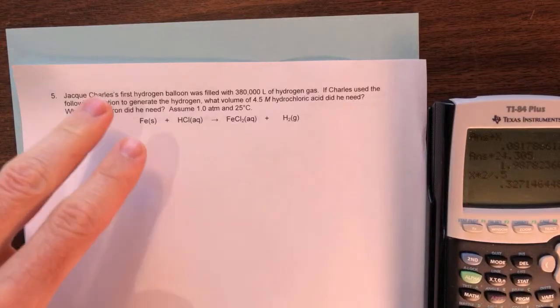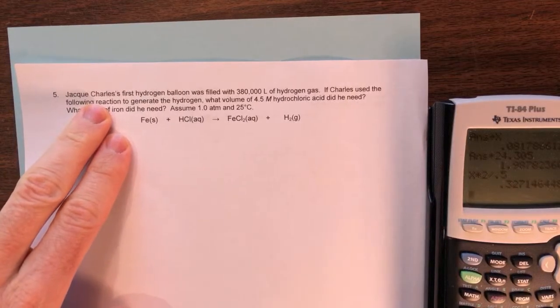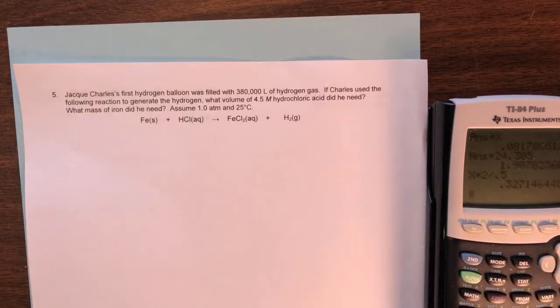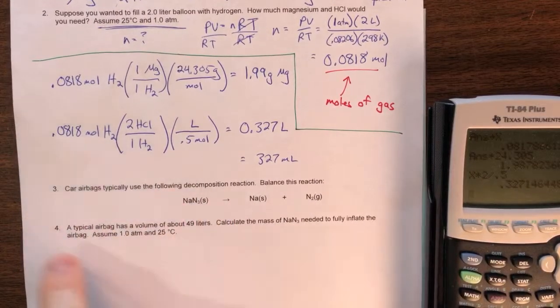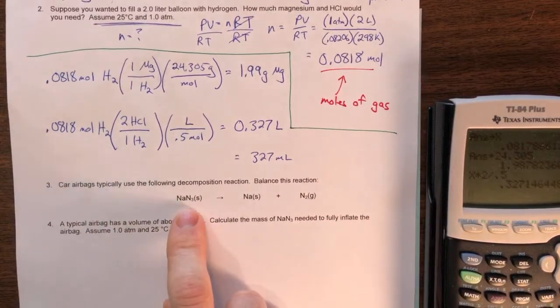This one's almost exactly the same kind of problem as the sample problem that I just went over. Okay? And then numbers 3 and 4 are a little bit easier because there's only 1 reactant. And this is a real problem, right? This whole reaction here is used in real car airbags.